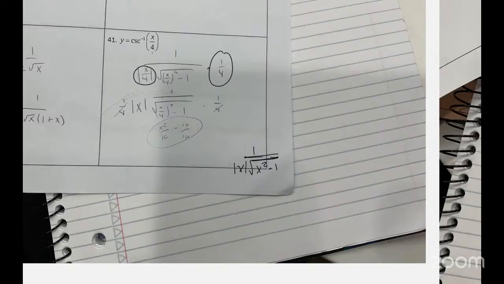What would happen here is that would turn into 4 over x, 4 over absolute value of x. And then these 4s would cancel out. So your answer is going to be 1 on the top, and an absolute value of x on the bottom times the square root of x squared over 16 minus 1.